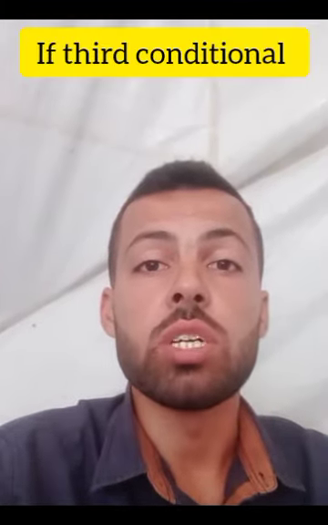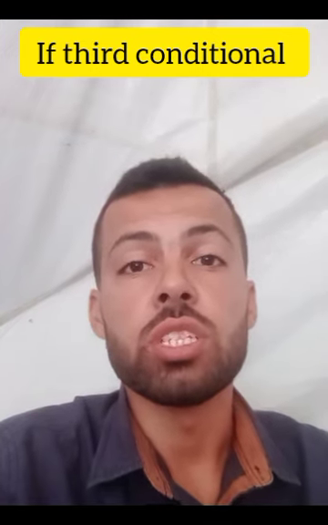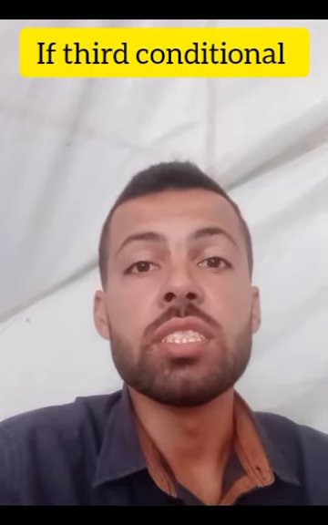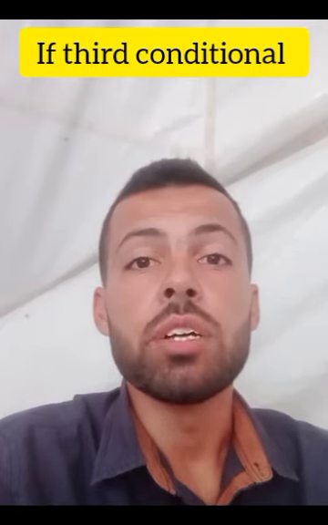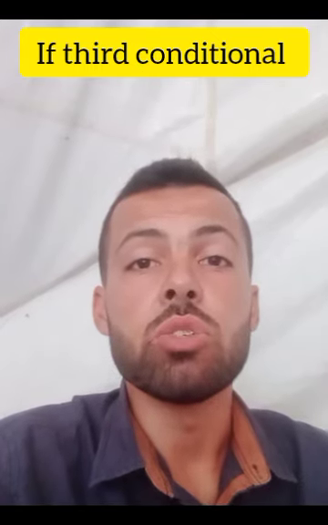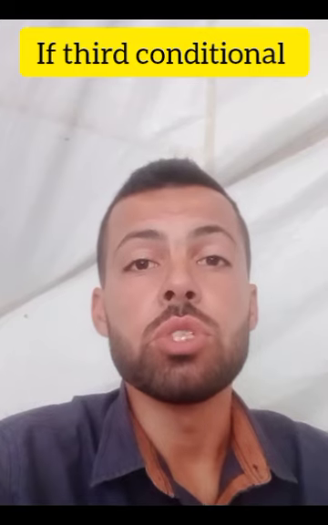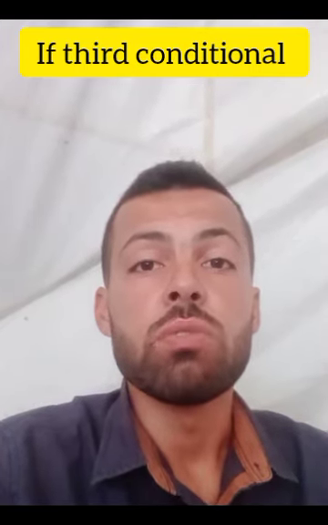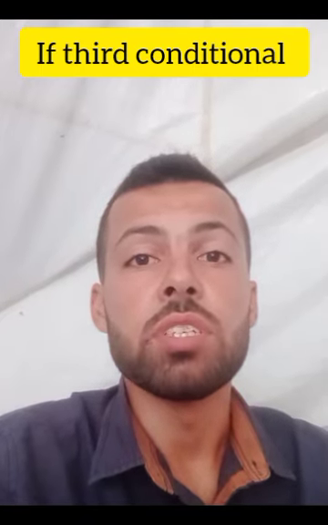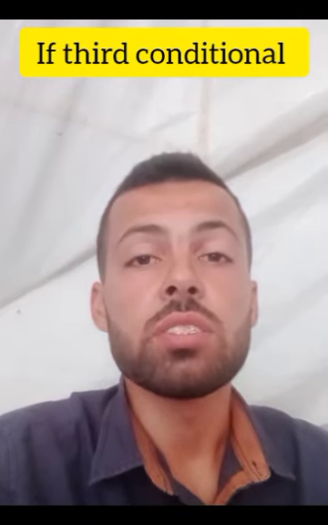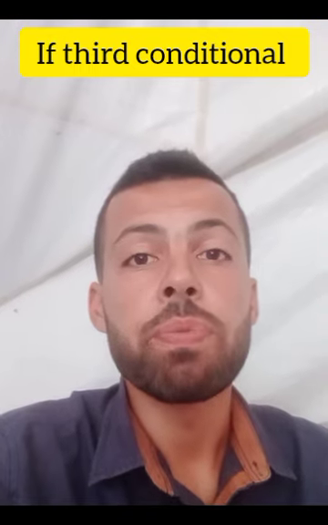Now let's move on to the last one, the third conditional. The tense in the if clause in the third conditional is past perfect, and the tense in the main clause is perfect conditional, which consists of the auxiliary verb would and the infinitive have plus the main verb.